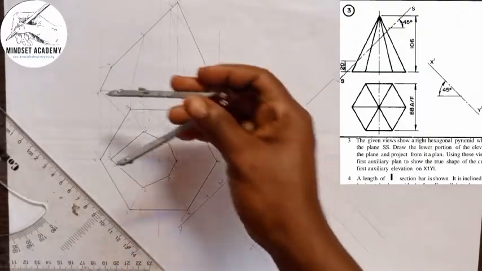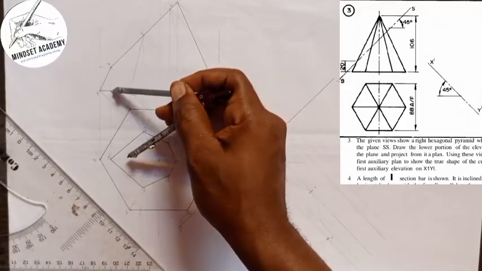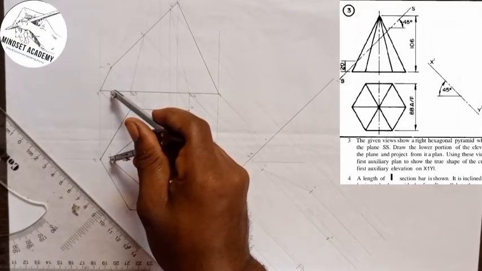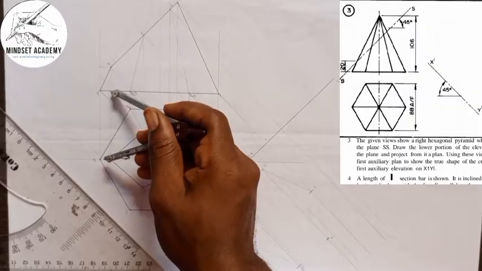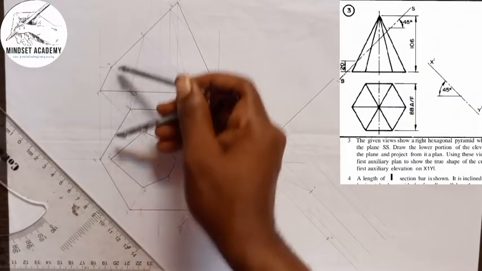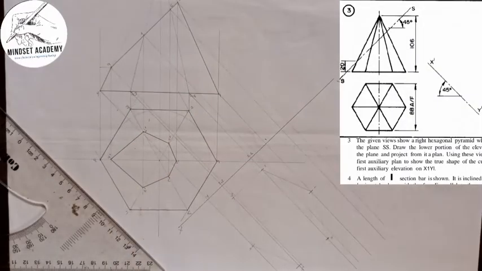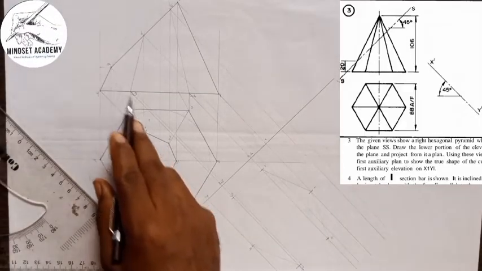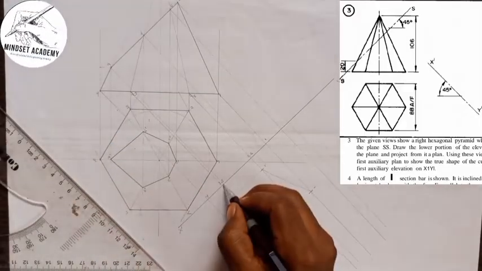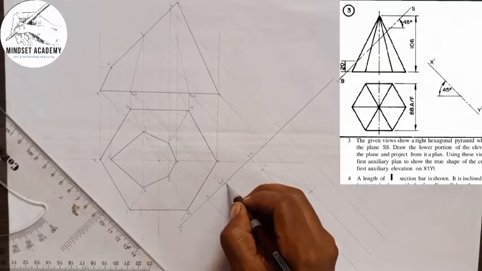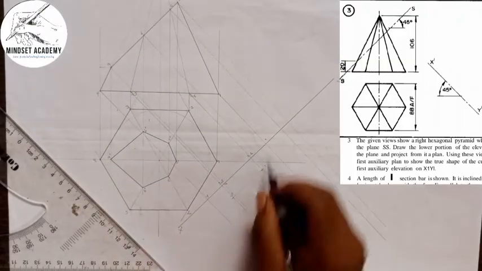So if I come from D to A, you can see that? If I come from D to A, like this, I'll go to the line of A. So let me make you understand that. So this A, if I project it, this point is a what? Point A. Here is a what?